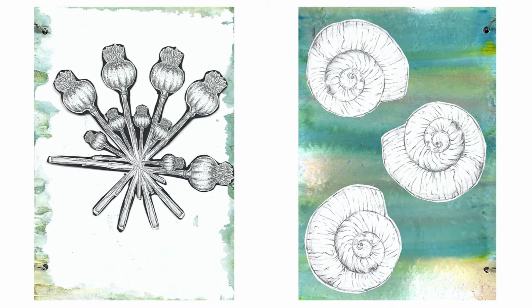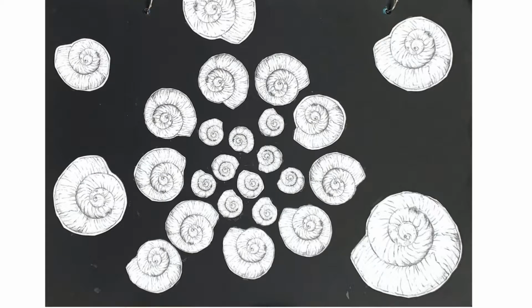Here are some experiments that I did by using those sketches that I did in the page before, and then I just printed them out in different sizes and looked at different backgrounds and sizes and composition. This page is the same. I'm just exploring different ways of creating composition.